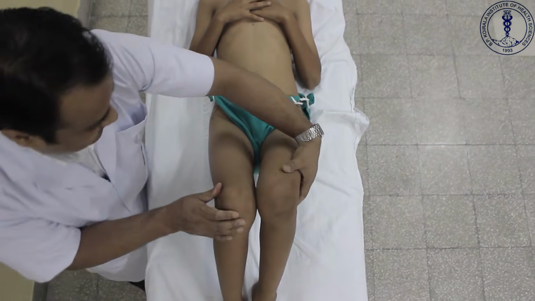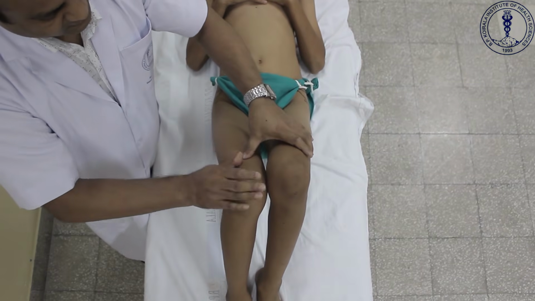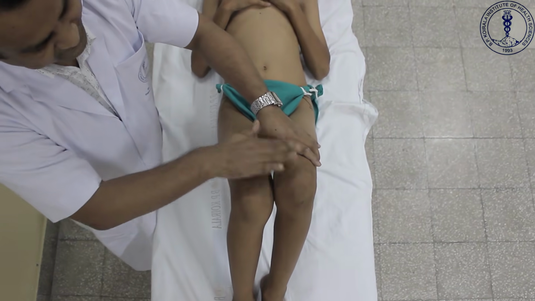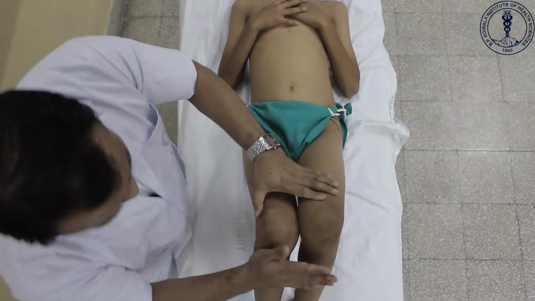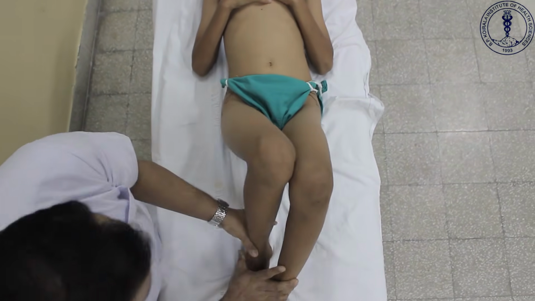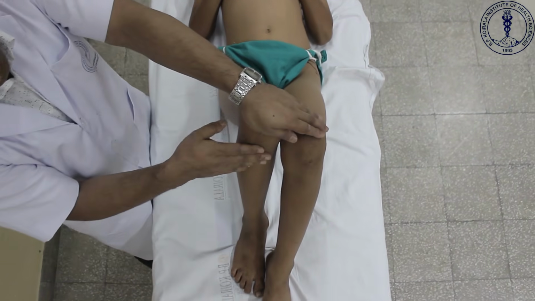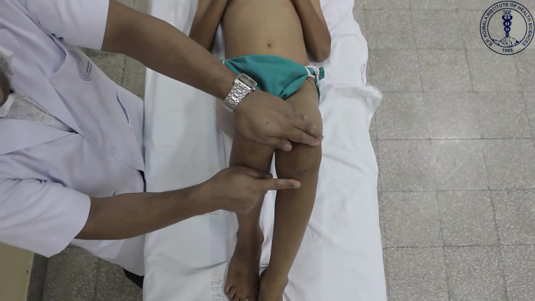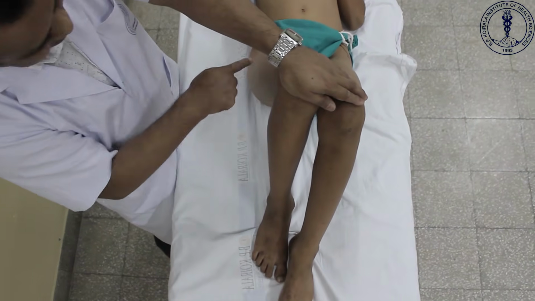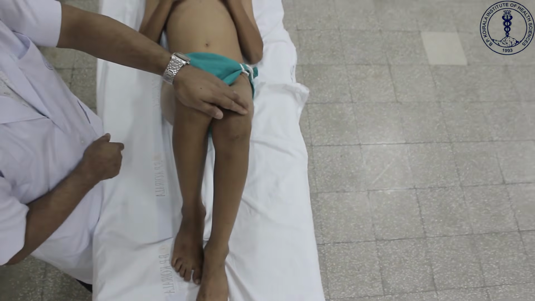The tibia is shortened here on the right side, because this is at the lower level and this is at a higher level. Similarly, looking at this part only, this is lying posterior and this is anterior. This shows that there is femoral shortening. This is the Galeazzi test. Okay.